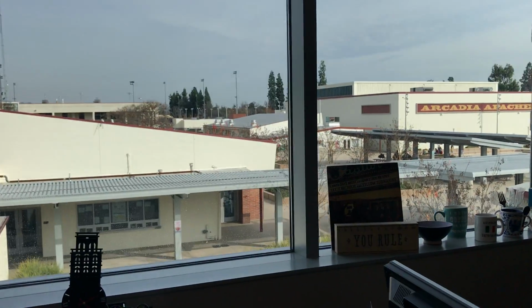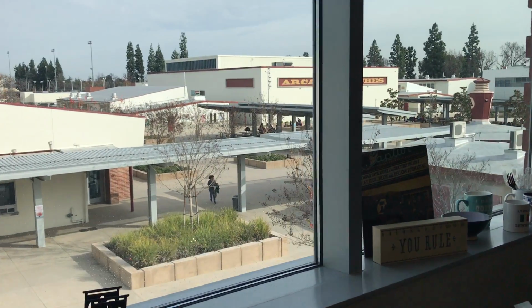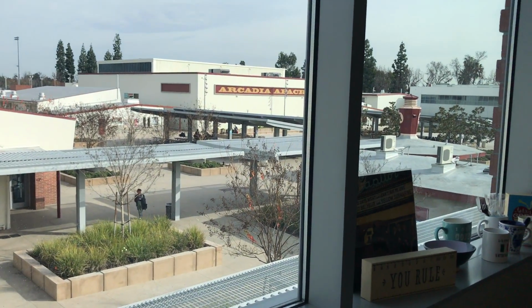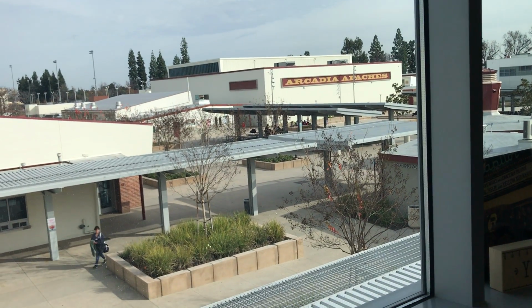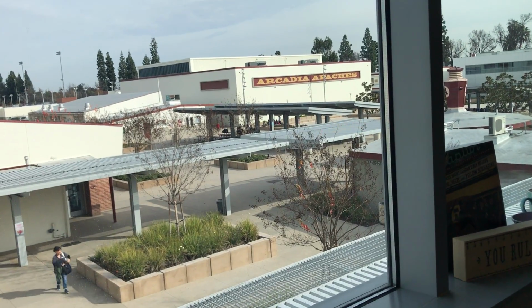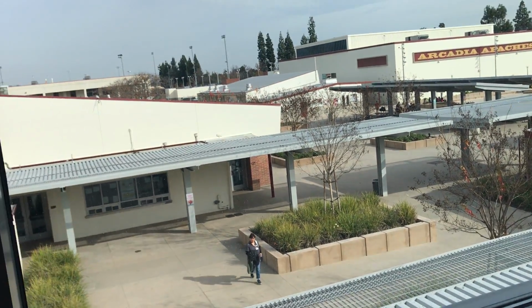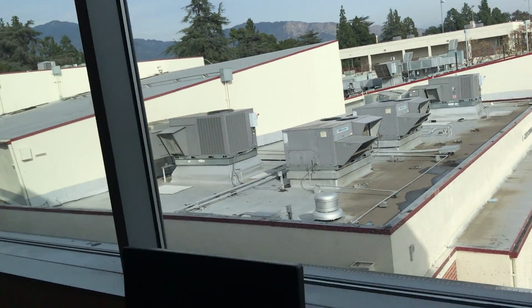And another feature that I like about my room is the view. I have a really awesome view of part of the campus. This is the quad area, and that's the gym over there where it says Arcadia Apaches. So it's nice because if I have my students work outside, I can stalk them and look outside the window, which is always fun. So I like that.